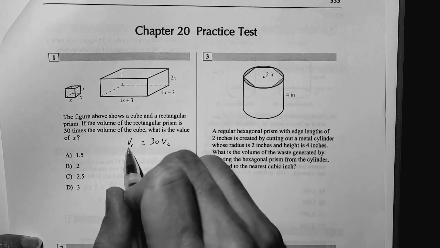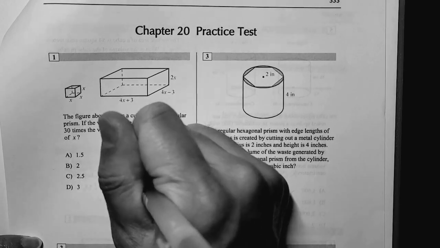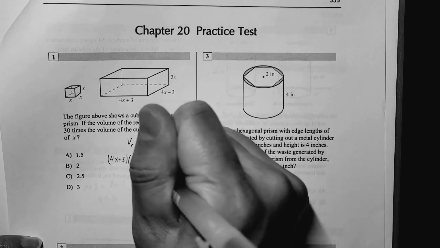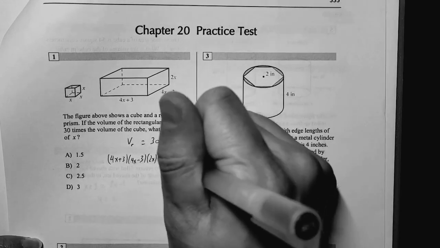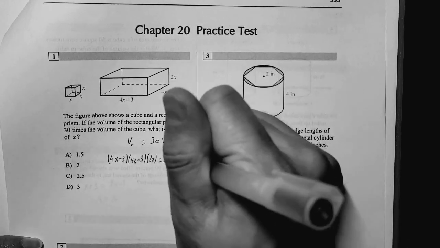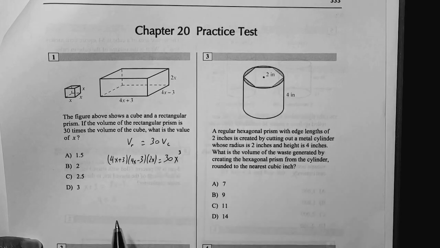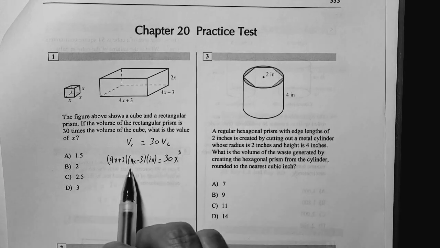So volume of the rectangular prism, area of the base, so (4x plus 3)(4x minus 3) times 2x, equals 30, and this one is just x times x times x, so that'd be x cubed, okay? Now we go through the motions of solving for x.